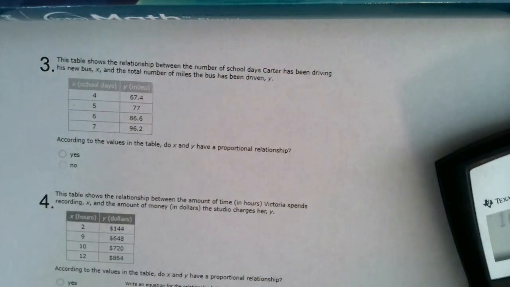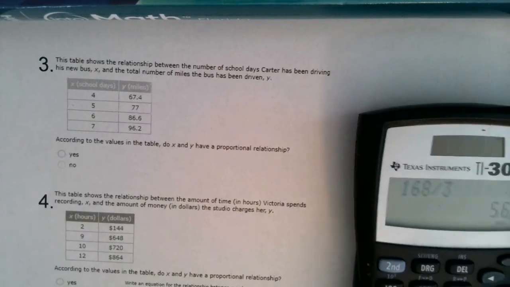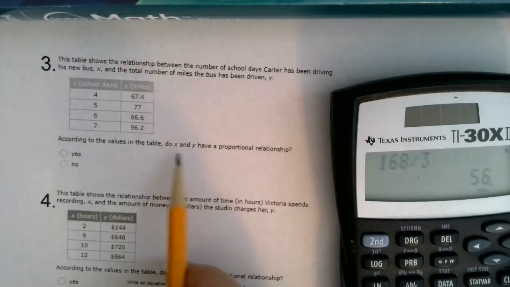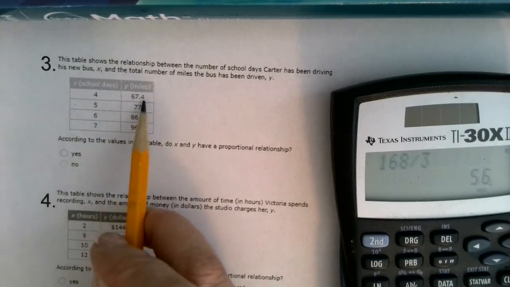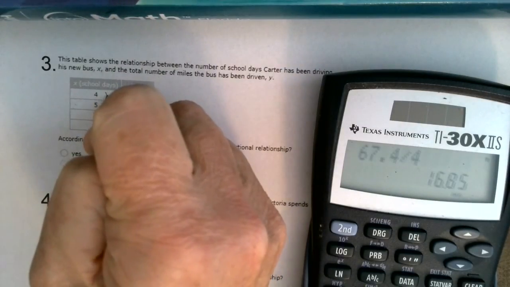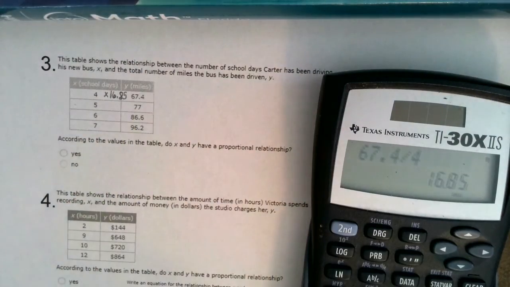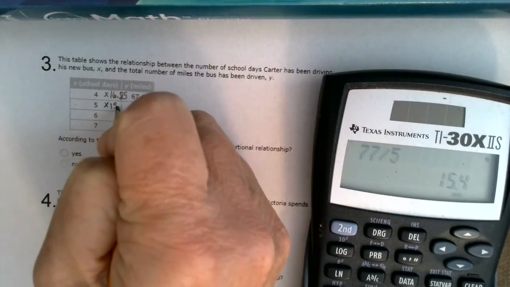All right, then we've got this table shows the relationship between the number of school days that Carter's been driving his new bus and the total number of miles that the bus has been driven. And we want to know, according to the table, do X and Y have a proportional relationship? So I don't know what I multiply 4 by to get 67 4/10. So I'm going to take 67 4/10, divide it by 4, which means I'm going to be multiplying 4 times 16 and 85 hundredths to get that 67.4. 77 divided by 5 is, so that would be times 15 and 4 tenths.